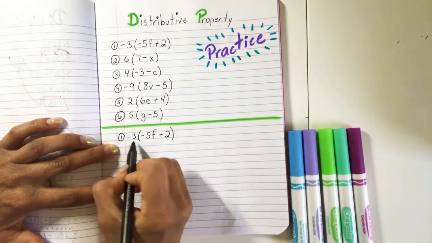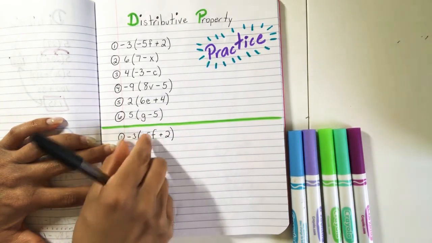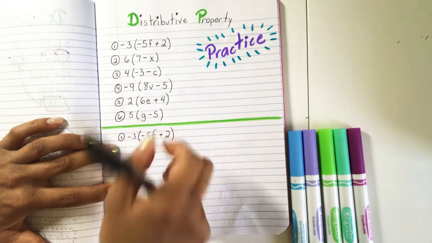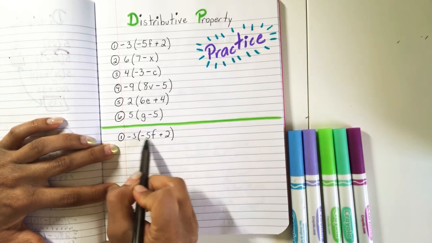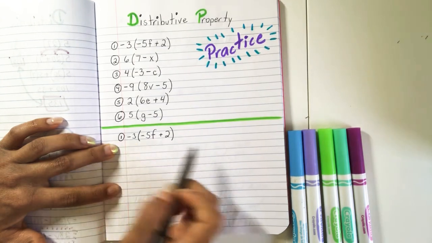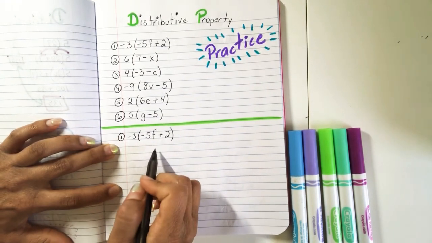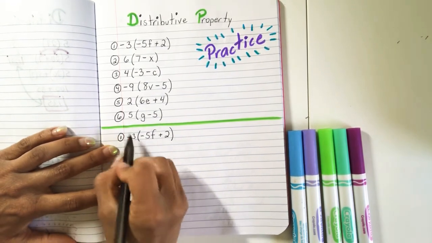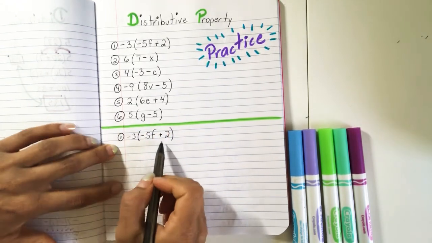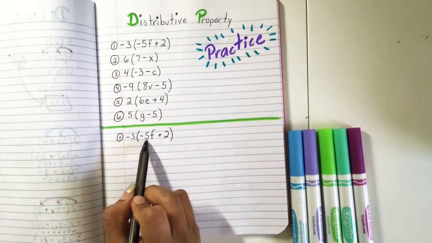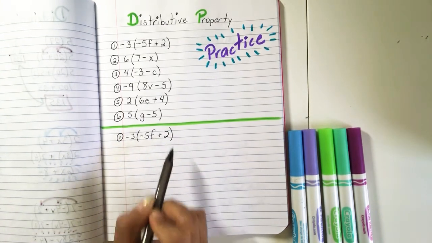First off, you want to make sure that you're writing it nice and neat. You're not cramming all of your numbers together. If you notice, I have a little bit of space in between each of the numbers. I've been doing this for a while, and one mistake I do see is students cramming everything together, and then they can't read their own writing. So make sure you are leaving space in between each of them.